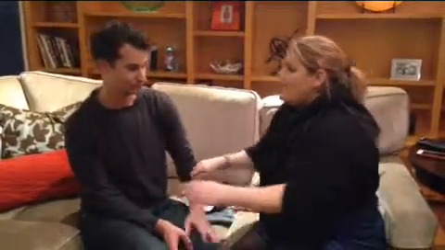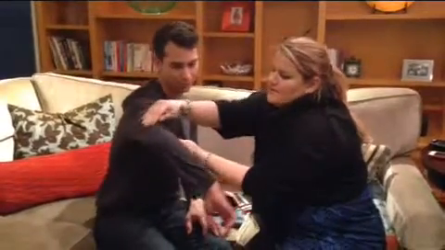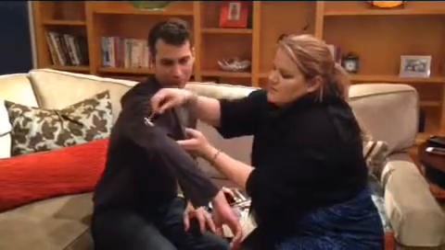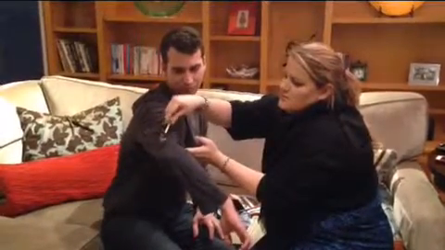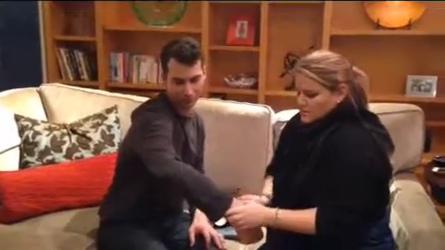Okay. And we'll check the other arm. So we're having him relax. I'm just feeling for the tendon. Good. So I have a little reflex there. And the radial.